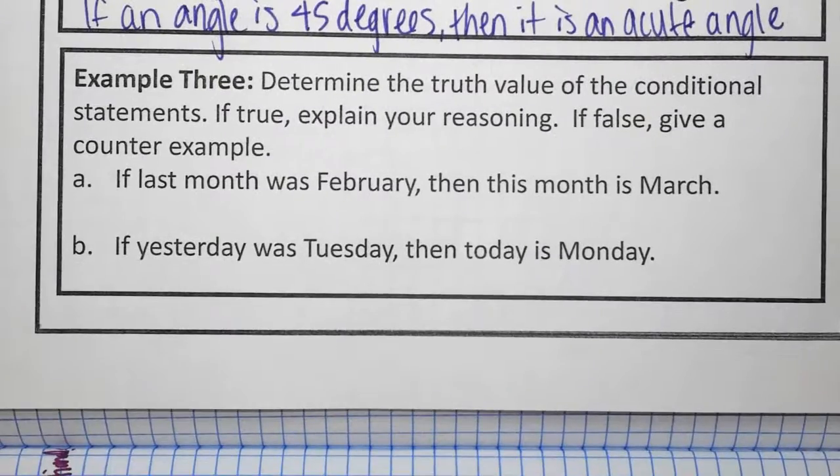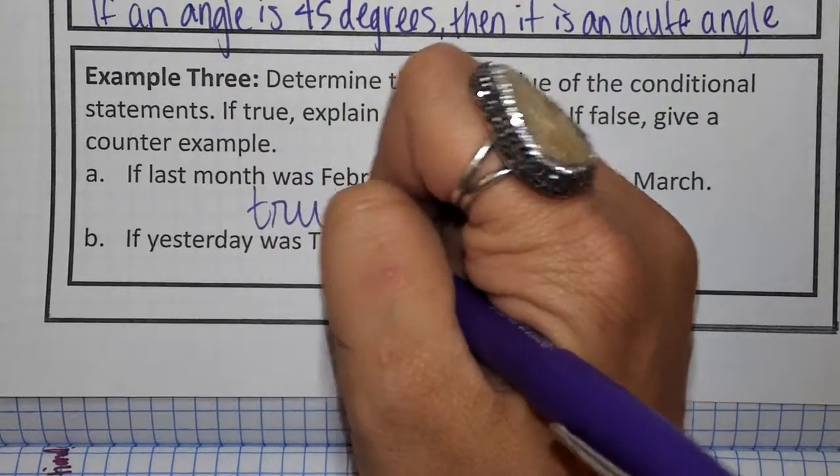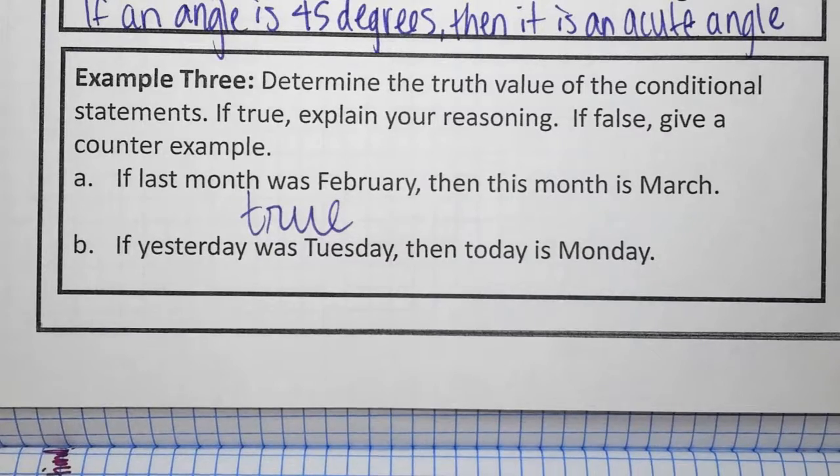All right, example 3. Determine the truth value of the conditional statements. If true, explain your reasoning. If false, give a counterexample. If last month was February, then this month is March. Are you sure? All right, if yesterday was Tuesday, then today is Monday. Is that true or false?